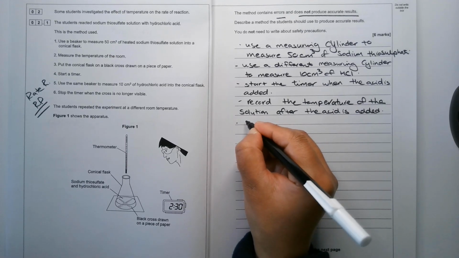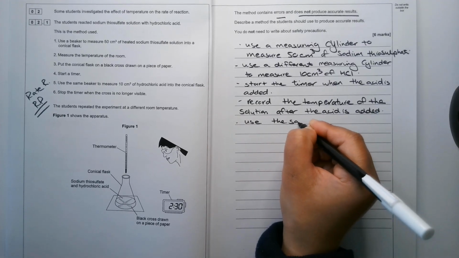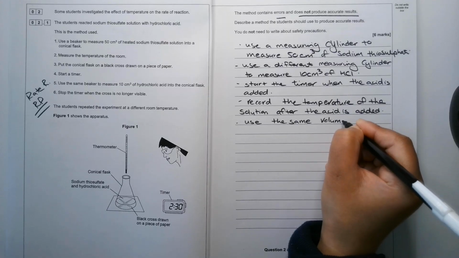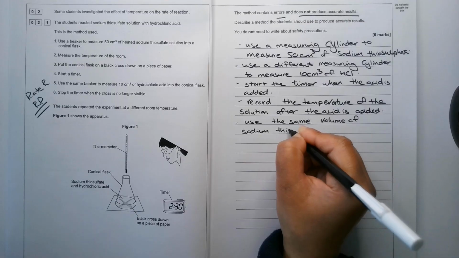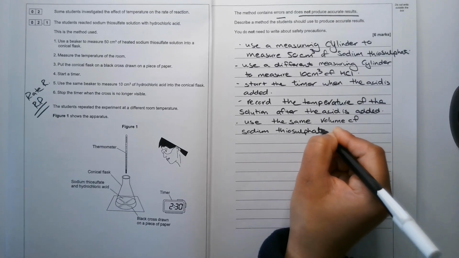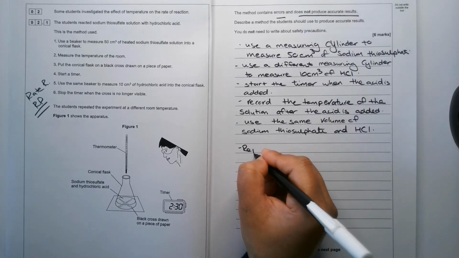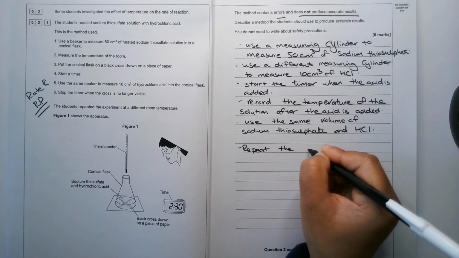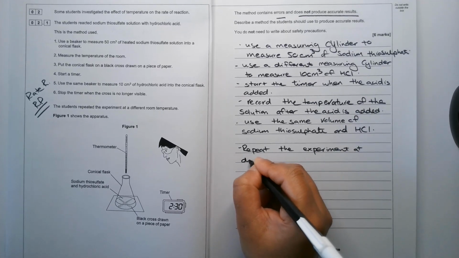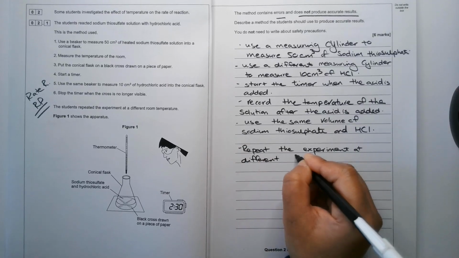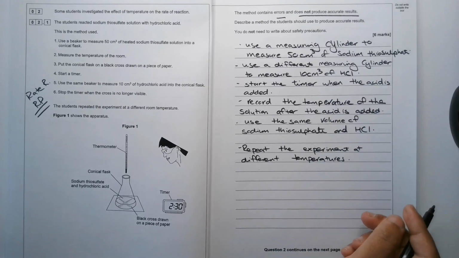Oh yeah, another really important one, so throughout the experiment, use the same volume of sodium thiosulfate and HCl, and then repeat the experiment at different temperatures. So I've got 6 bullet points there, which should get me 6 marks.